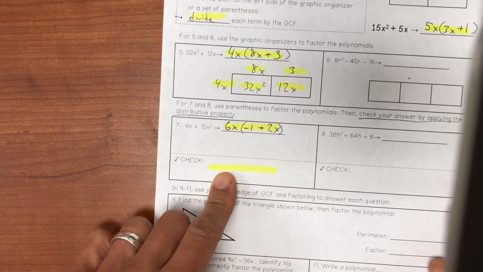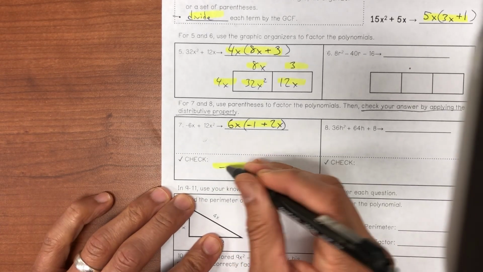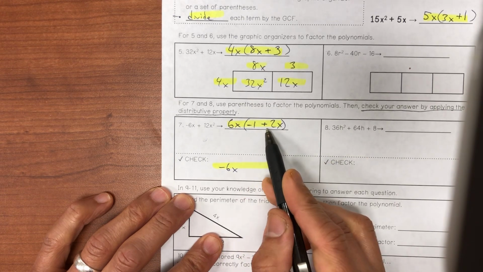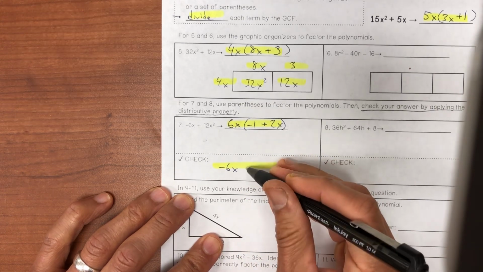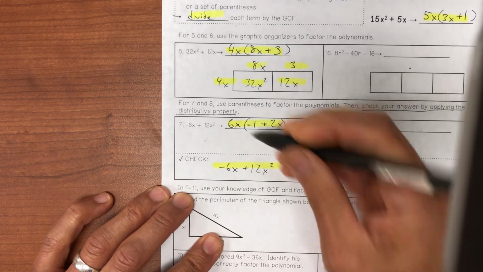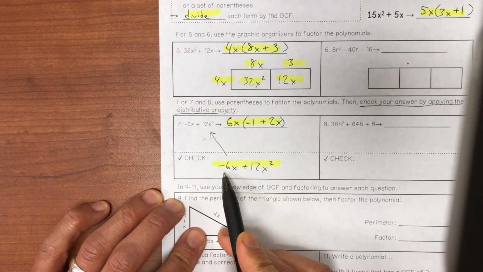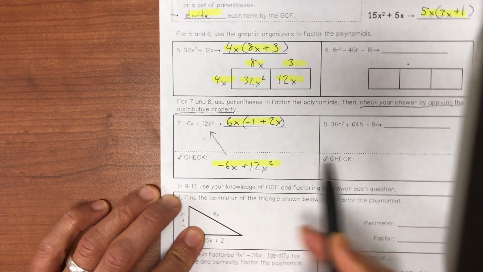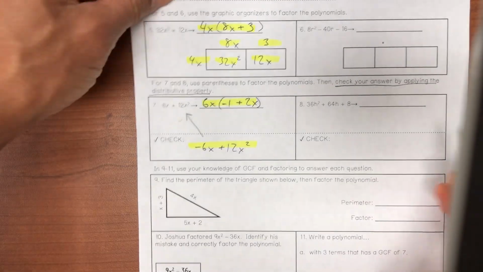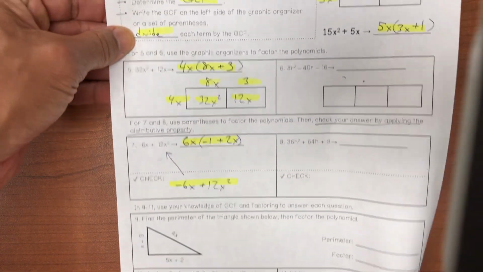So let's check it by distributing. 6x times negative 1 gives us negative 6x. 6x times 2x gives us positive 12x squared, which is the same number as we started with. So this is just how we check it. We check it by distributing. And I'll leave it to you to do these last few questions here. And then let's just look at the last page.